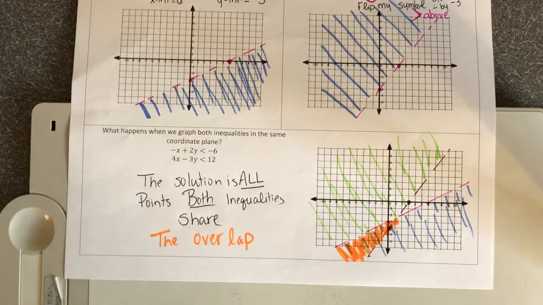So you're going to be learning how to graph systems of linear inequalities, and then keep in mind Desmos is always an option.